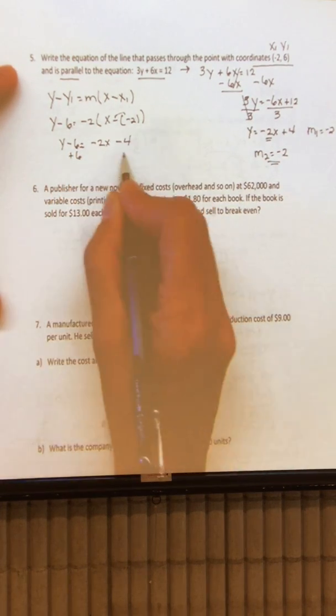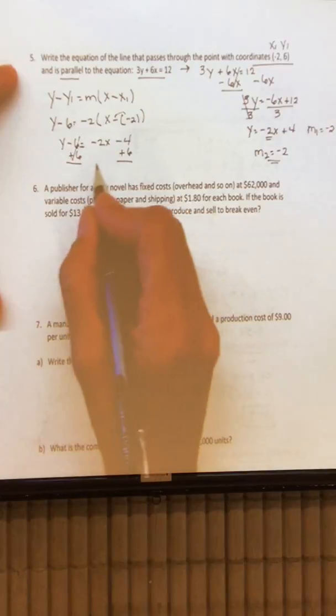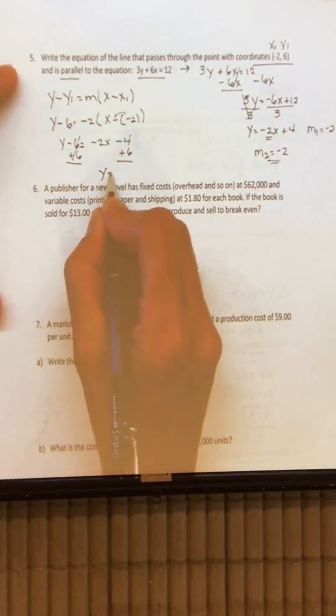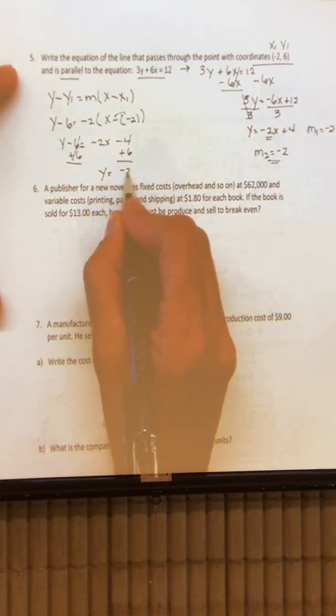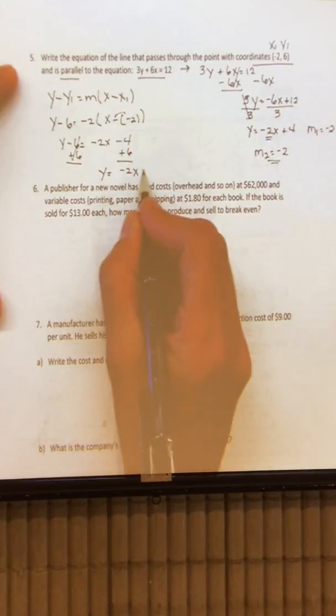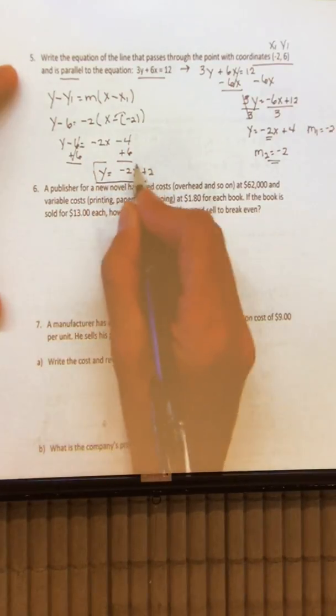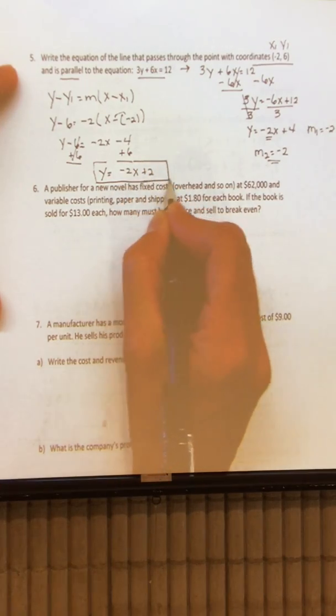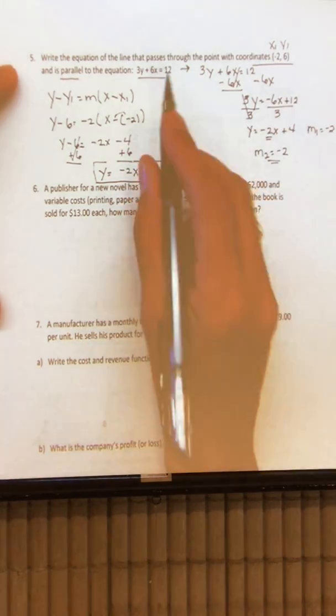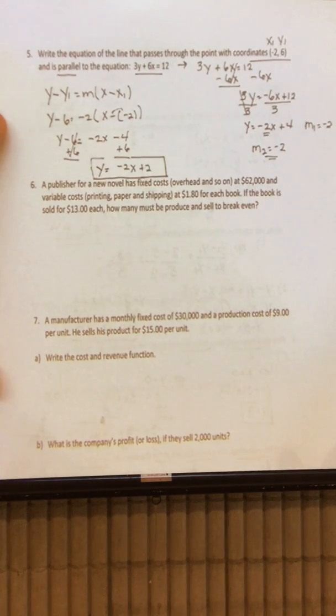Solving for y, you combine like terms, which means you add the 6 to both sides. You have y is equal to negative 2x. Negative 4 plus 6 is 2. And this is the equation of the line that passes through this point and is parallel to that equation.